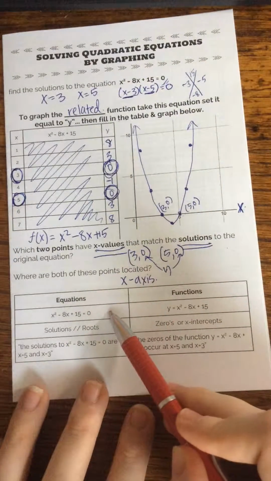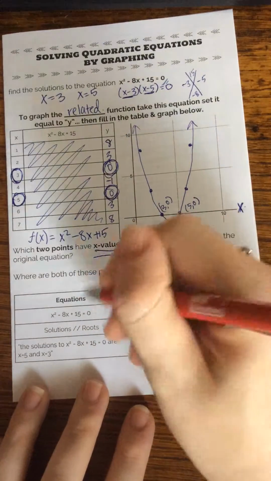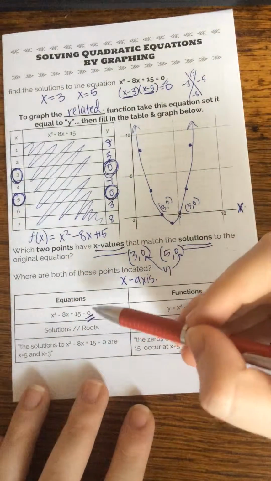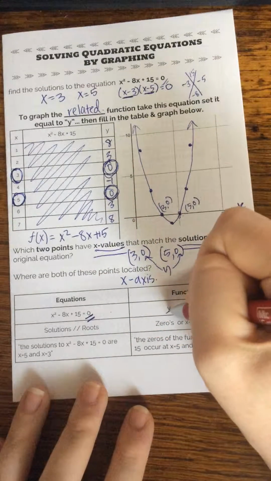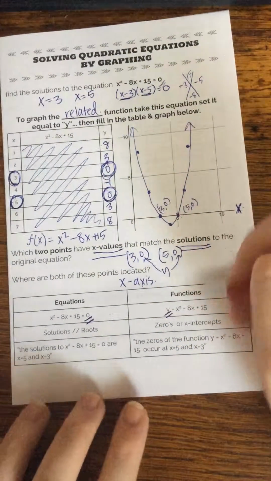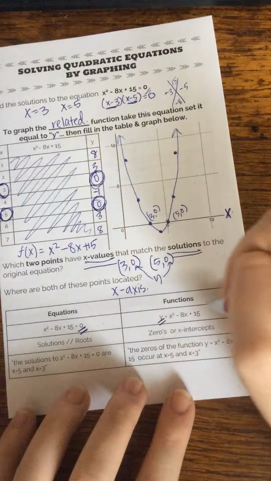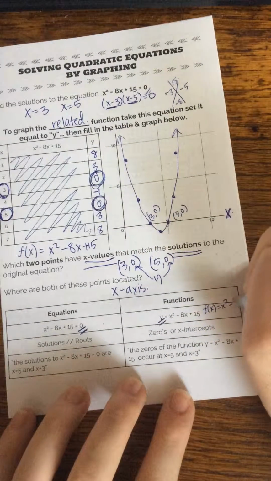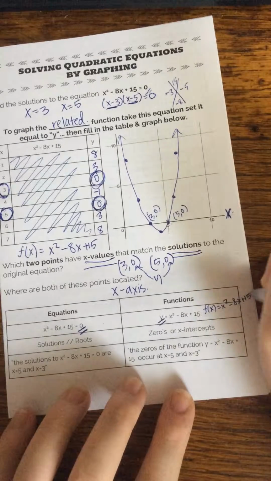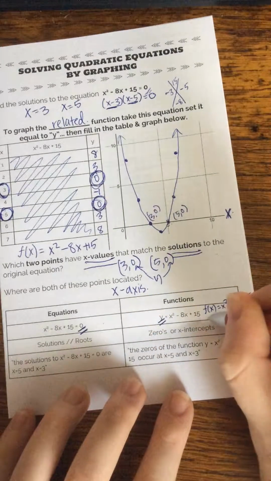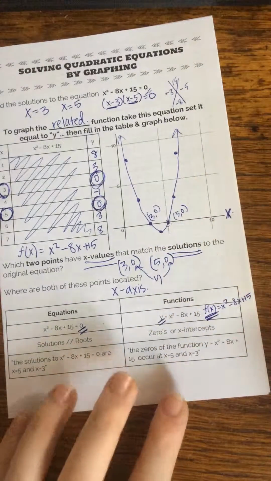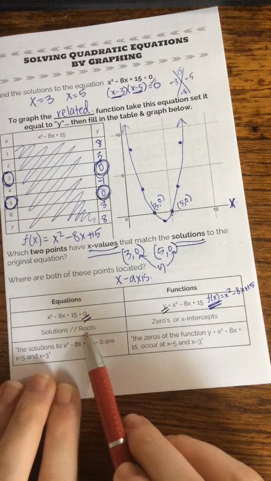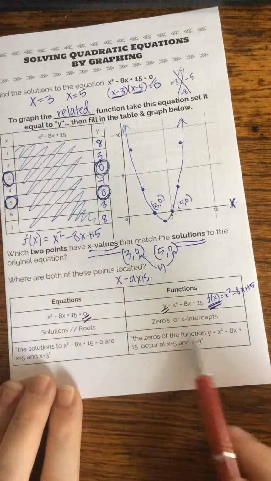Okay, here's your equation. Difference between equations and functions: equations are equal to a number or value. Functions are equal to y or f of x. You could write f of x equals x squared minus 8x plus 15. That's actually function notation, hence the f there. It's more accurate. Here, solutions and roots, those are the answers to the problem.